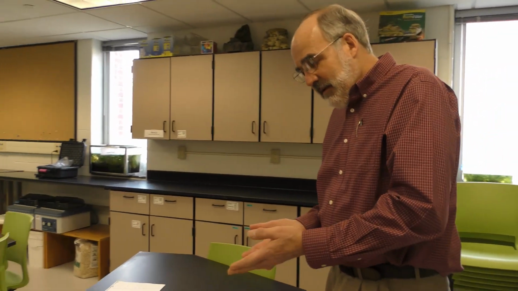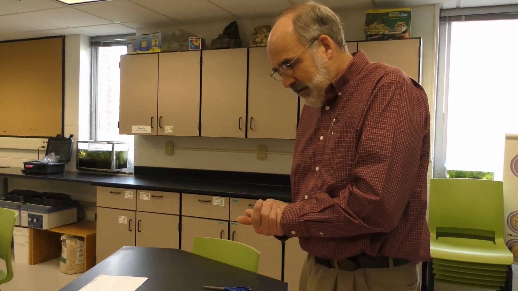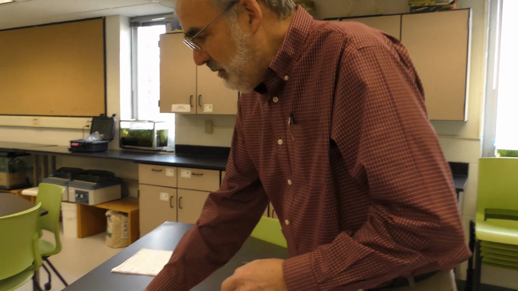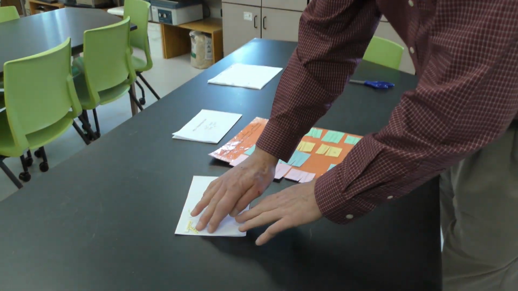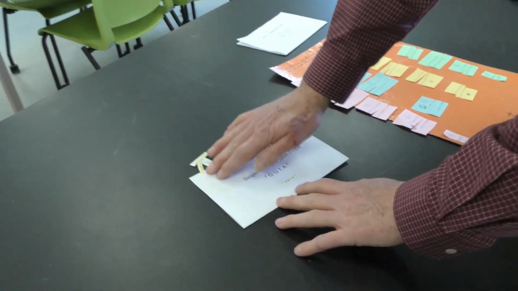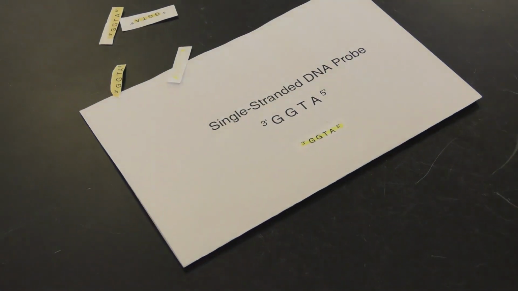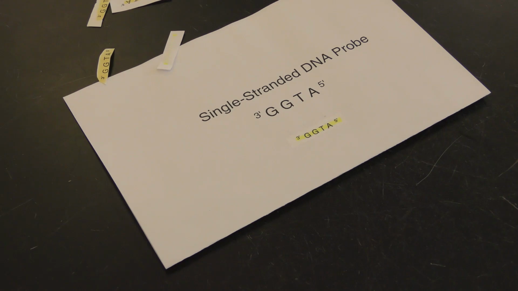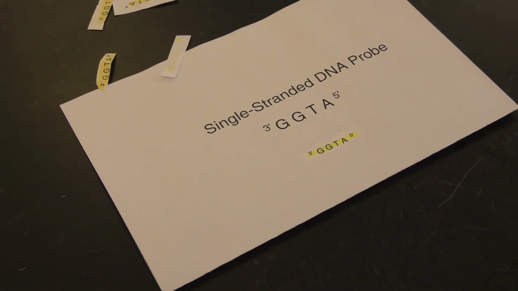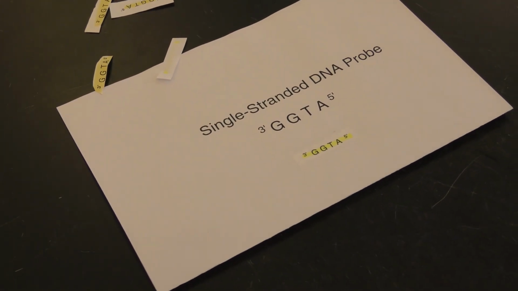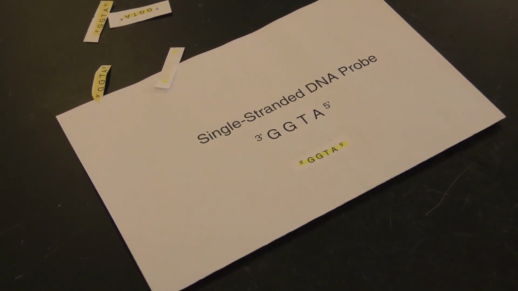And the only way you're going to see these fragments, we're not going to stain them with any kind of visible dye. We're going to use a single-stranded probe, okay? And this is the single-stranded probe that we created here. Now, a single-stranded probe is created in the lab, and you can see it only has 4 bases, GGTA, in the 3' to 5' orientation.